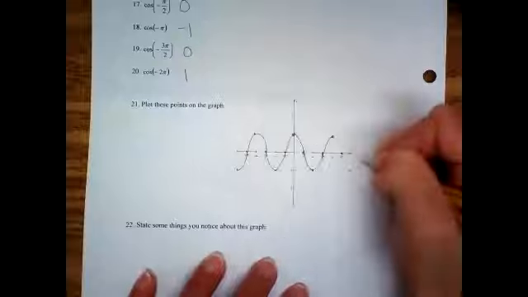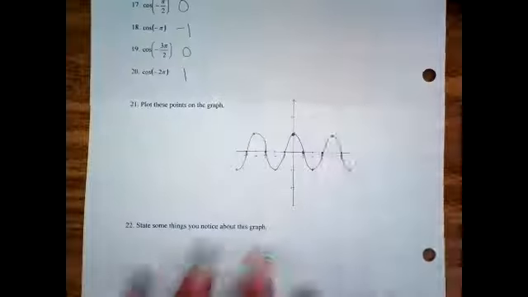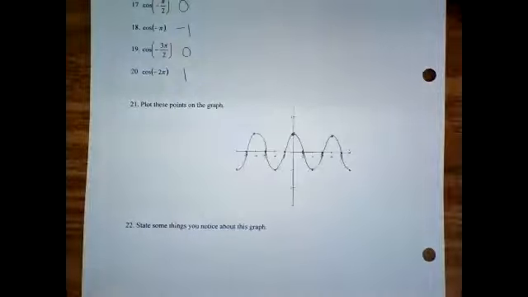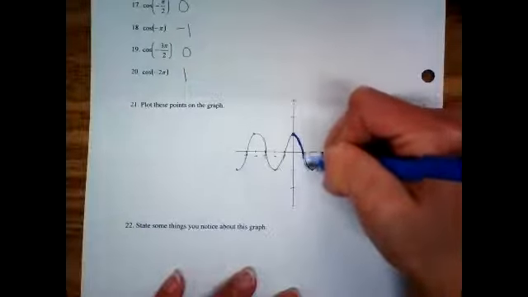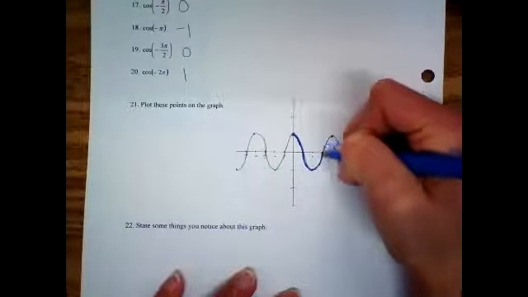And again, not grading your art skills, but make an attempt to make it a nice smooth curve. It shouldn't have pointy edges on it. You will see mine does not look real great. It's a little bit wonky, but just make an attempt. So again, if you want to highlight it, you don't have to, but I'm just going to show you. This is one period of cosine.